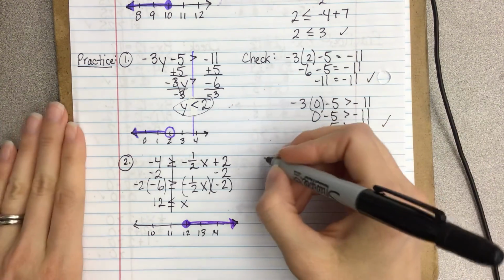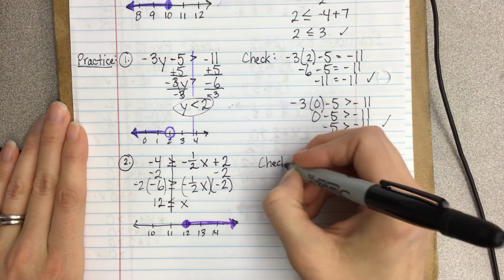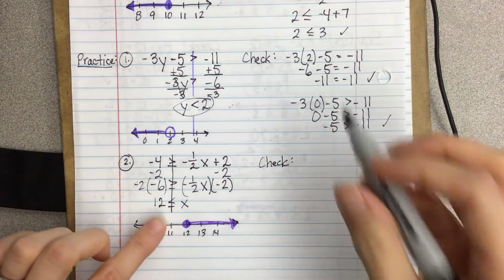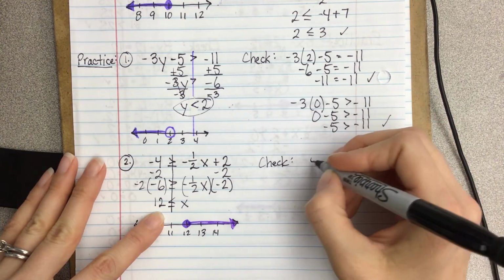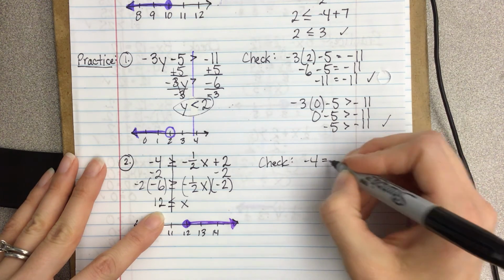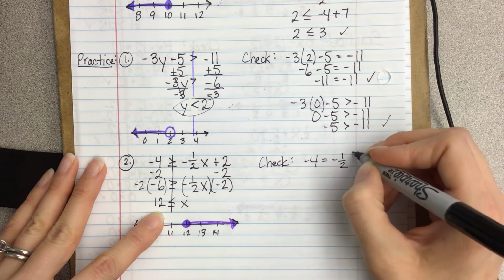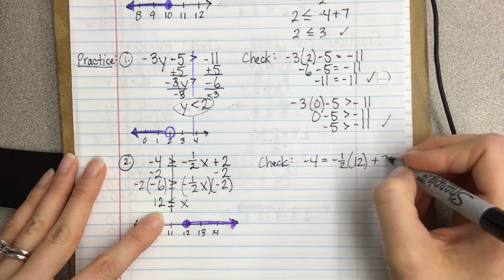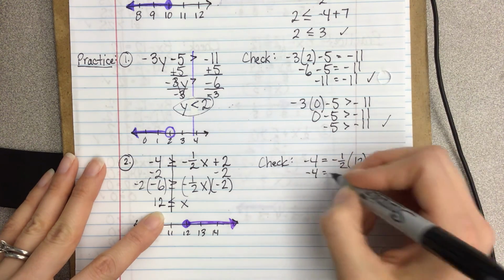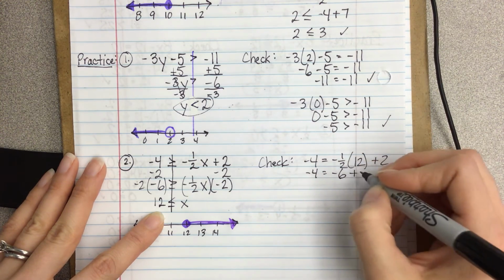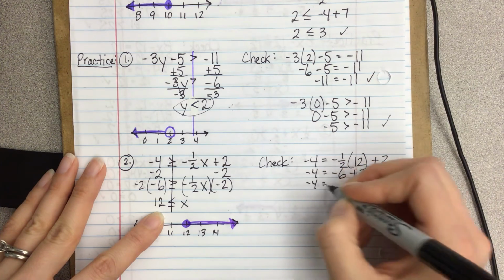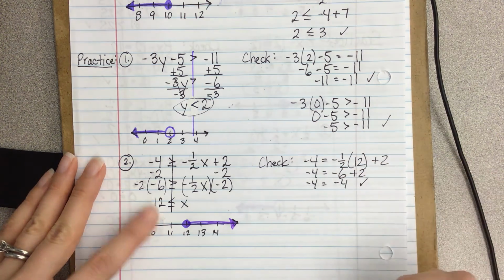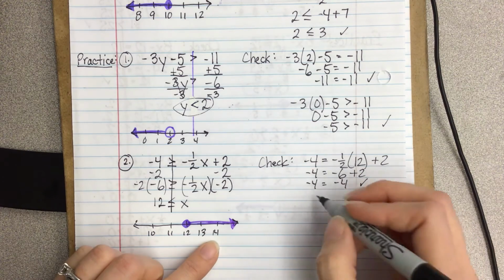All right, let's go ahead and check our answer. I'm going to plug in this first of all to make sure that the point is correct. Good there. Now let's make sure that our shaded area is correct.